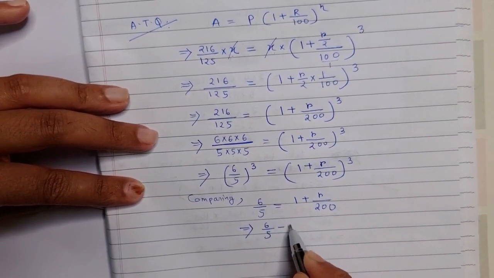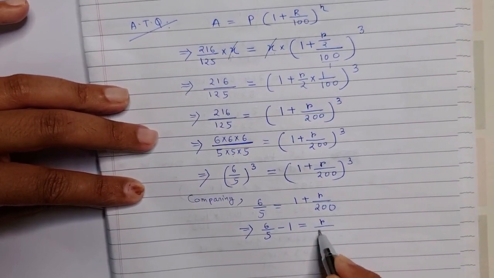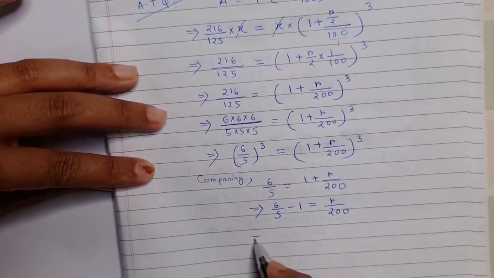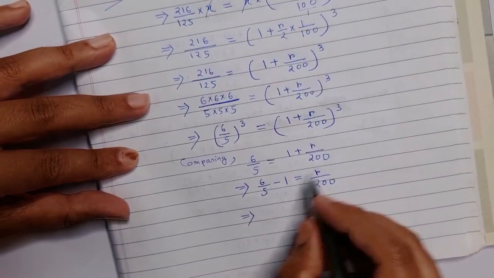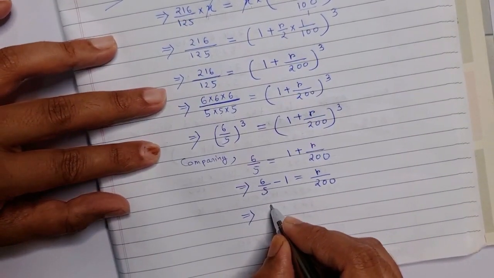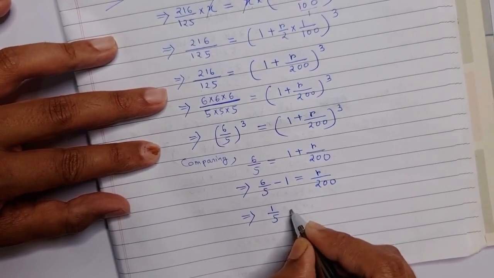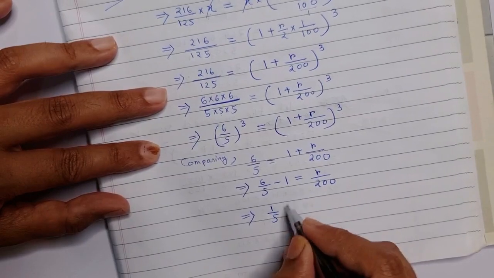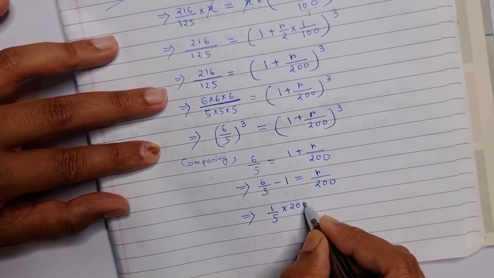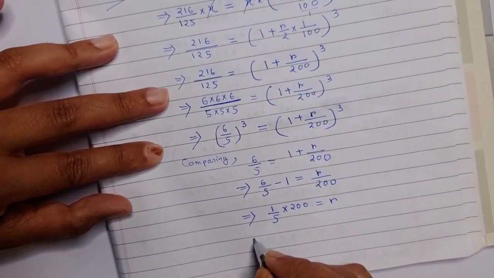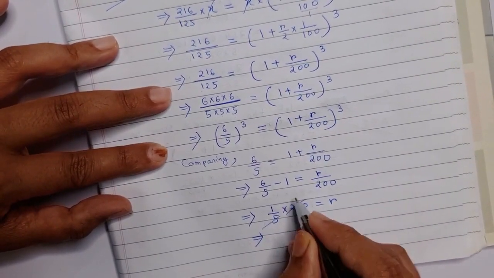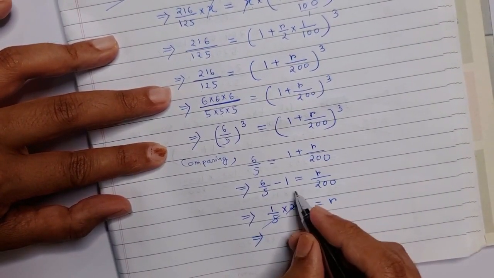6 by 5 minus 1 equals r by 200, and your answer should be, let's see, it is becoming 1 by 5, and 200, if it goes to this side, it will become 1 by 5 into 200 is equal to r. So r is 40.